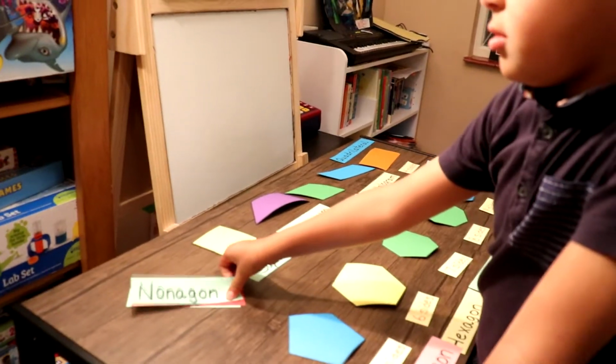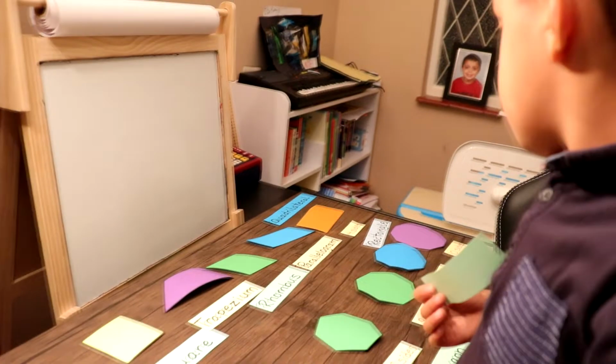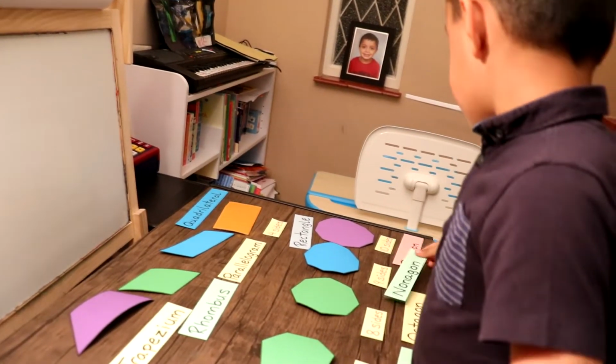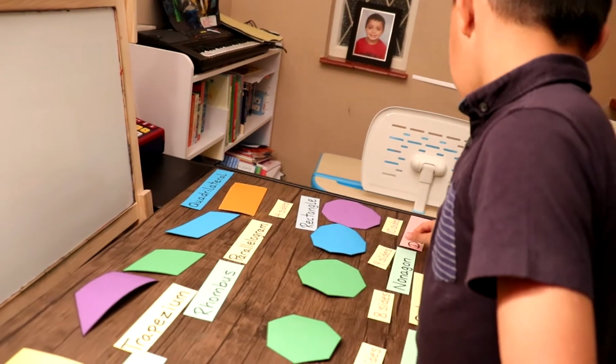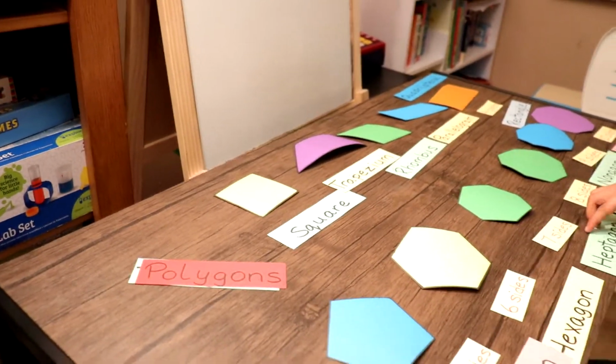What's that one? Nonagon. How many sides is a nonagon? 9. Very good. Need a bit more space, so I've got to put it up there. Okay. And what's the next word?